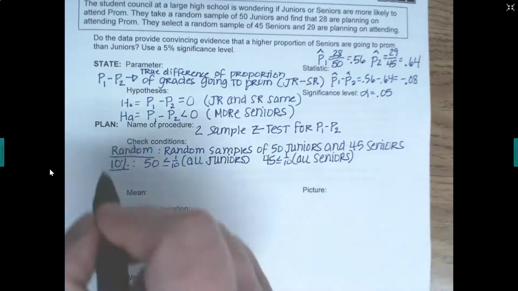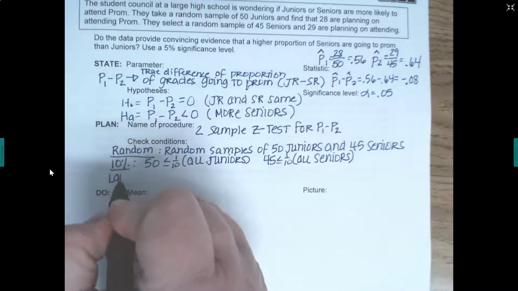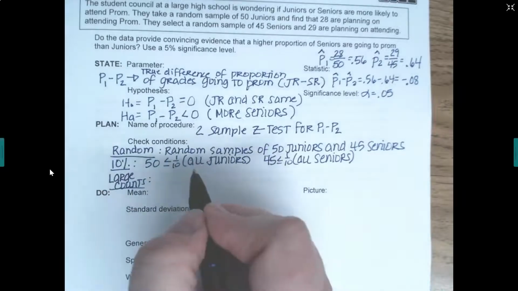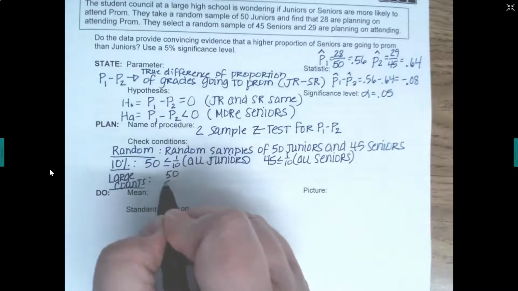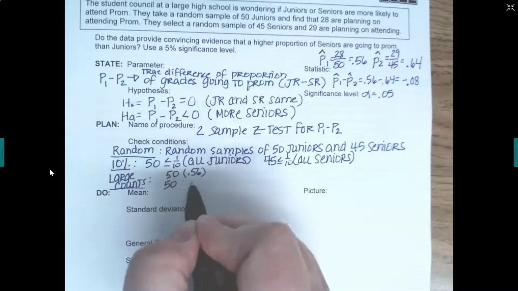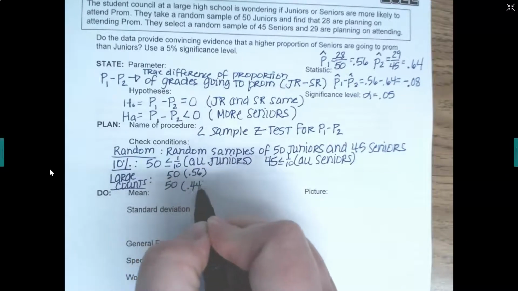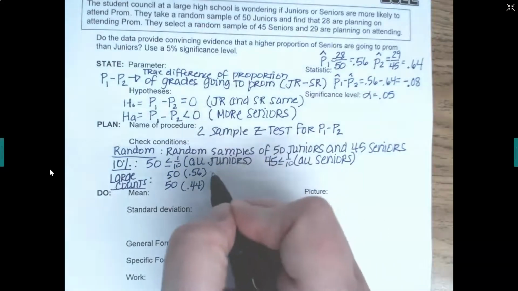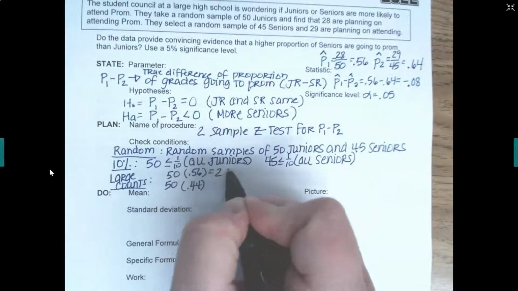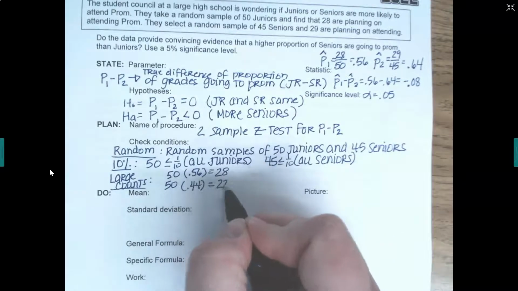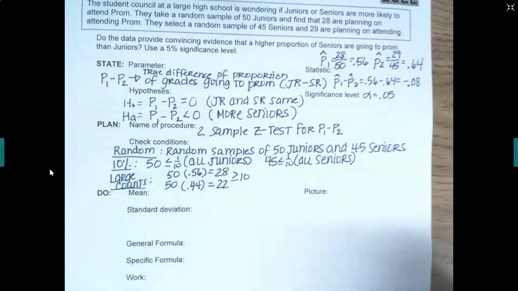Okay, and our last one is our large counts. So we have 50 juniors, and their proportion was 0.56. So this is going to be 0.44. So I had 28 and 22, and both of those are greater than or equal to 10.